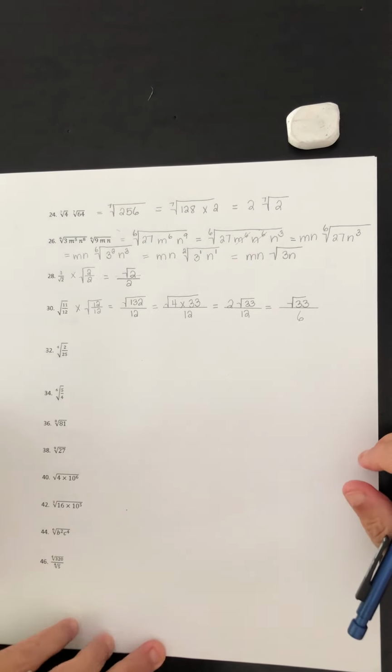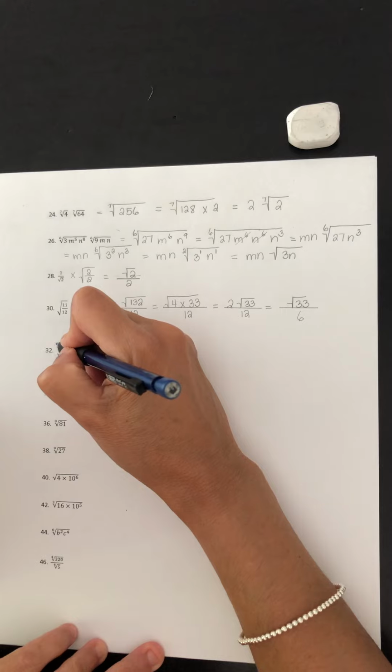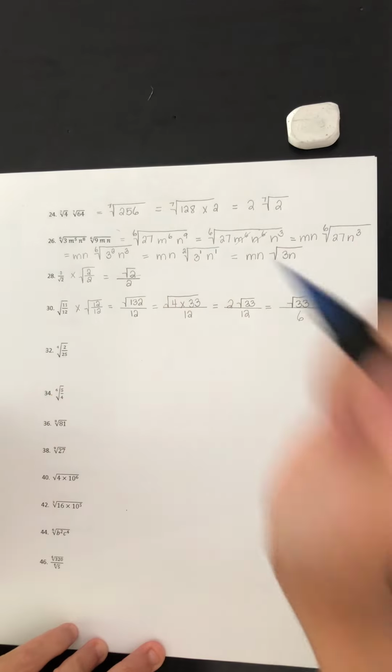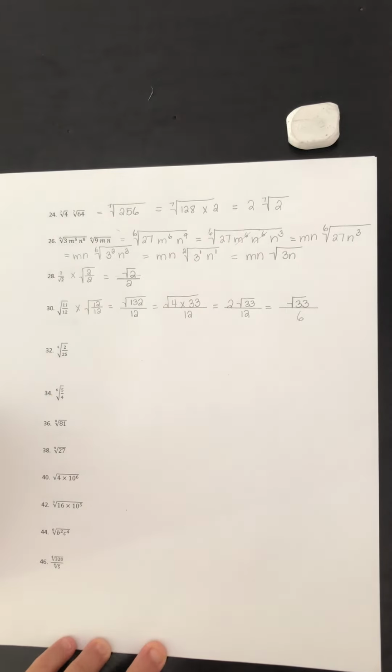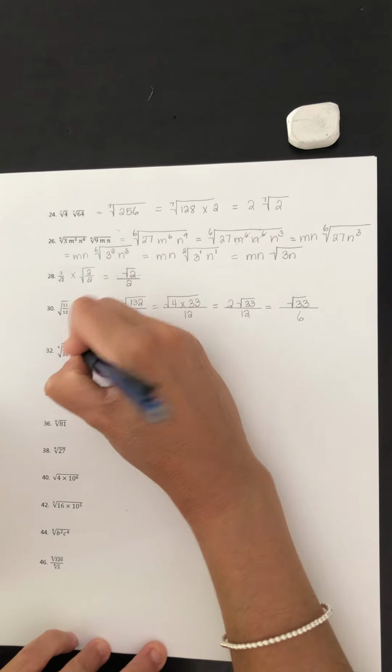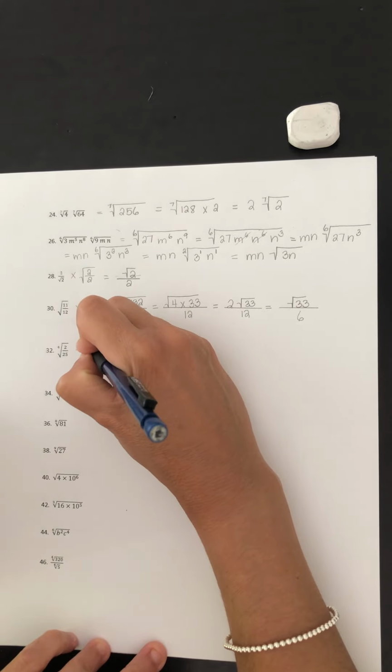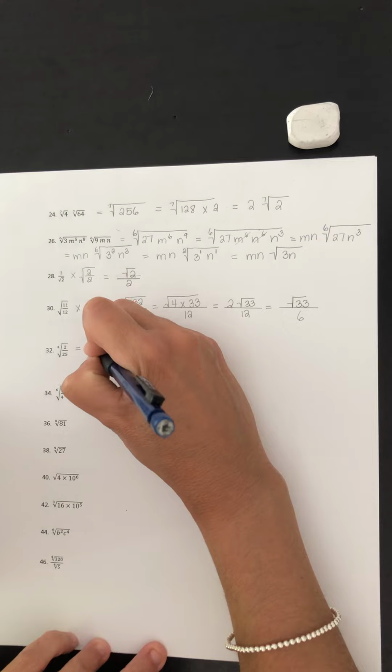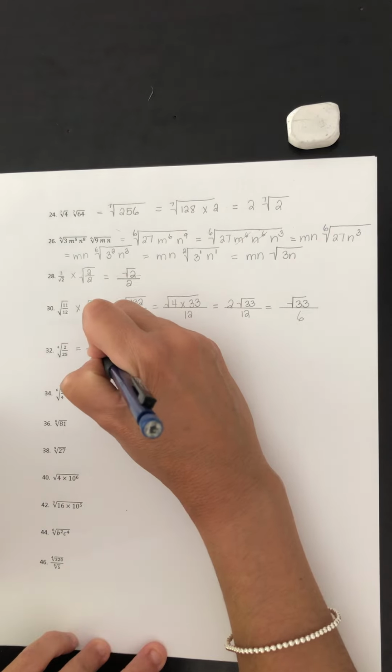Okay, now we have to be careful because the index has changed. Now we have an index of 4 here, an index of 4. So it's important to note in this example that that denominator is already 5 squared.